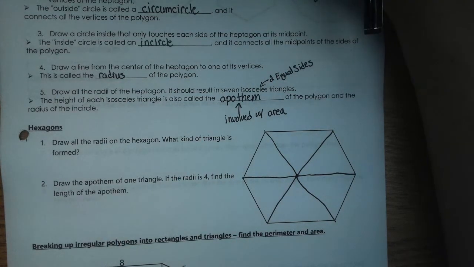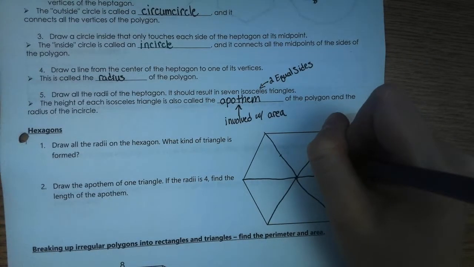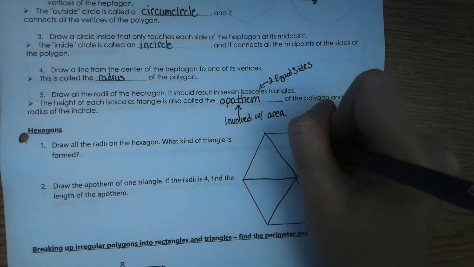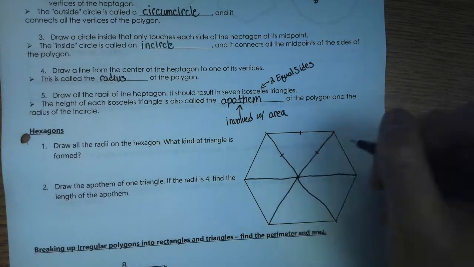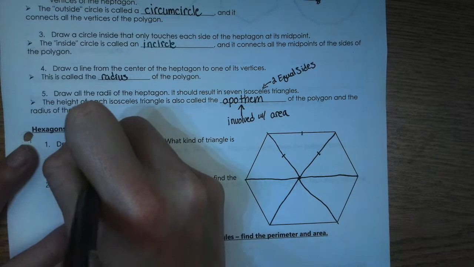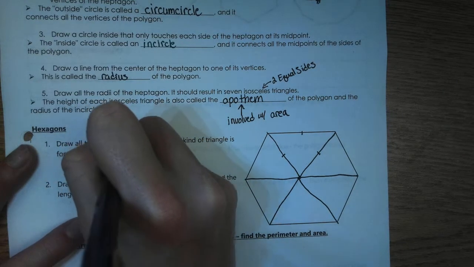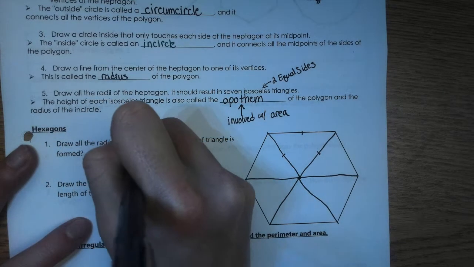When I draw this, if it's a hexagon, I know that these are going to be equal, but with hexagons, all three of those sides are equal. So we form an equilateral triangle, and I'll talk about how I know that.